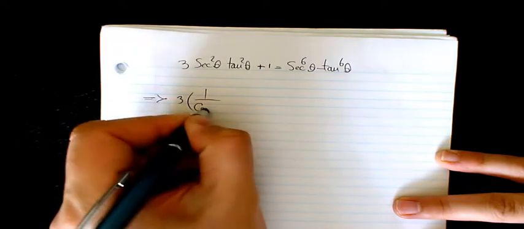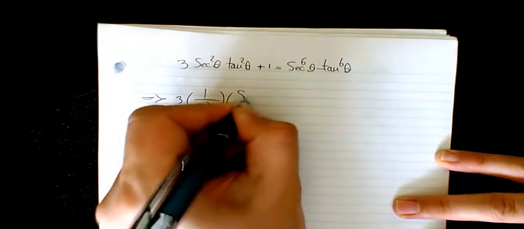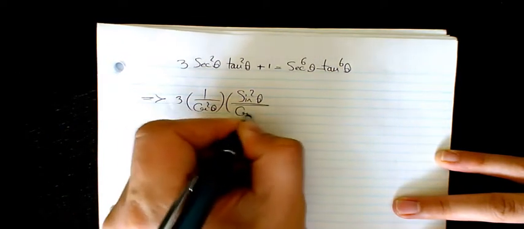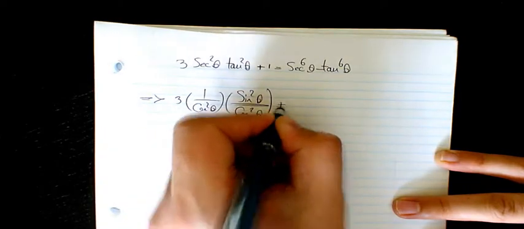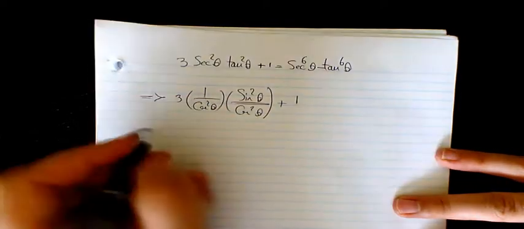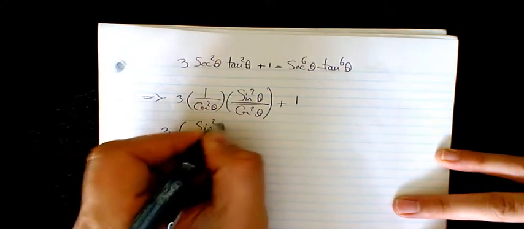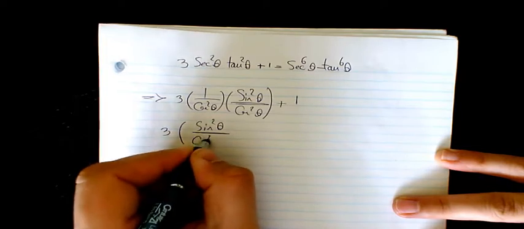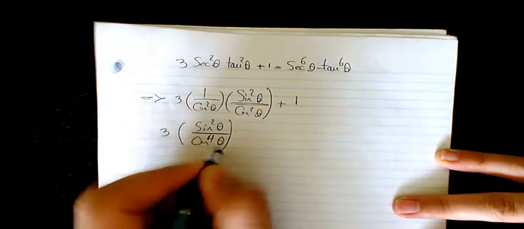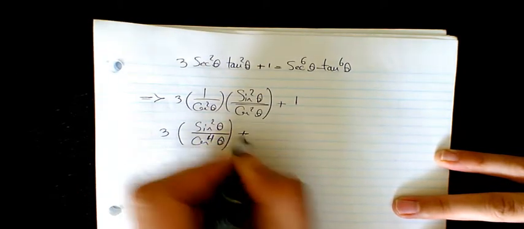So I have 1 over cosine squared theta. Here I have sine squared theta divided by cosine squared theta plus 1. Then I have here 1 times sine squared, it will be sine squared. Here I have cosine to the power of 4 theta.